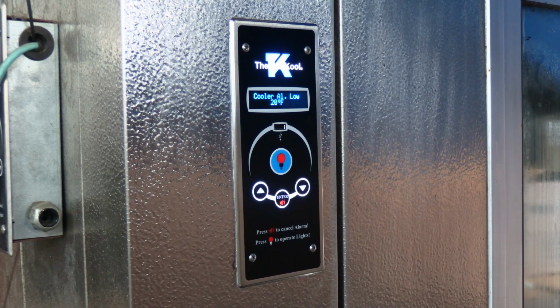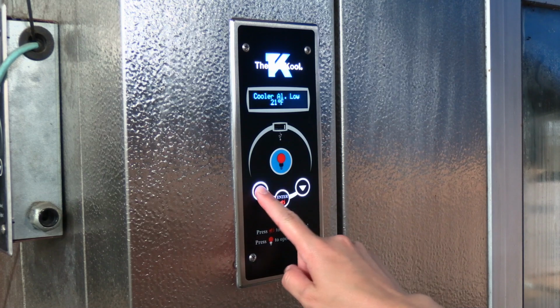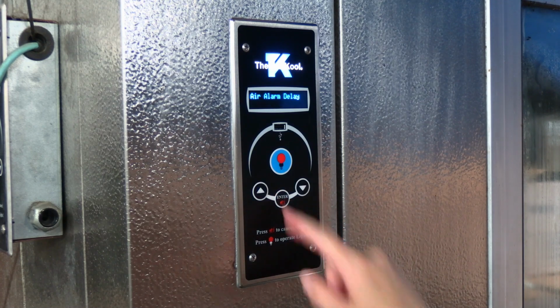The display will show cooler AL low. This option allows you to select at what temperature the alarm will sound if temperatures begin to decrease within the cooler. The default range is from 20 to 40 degrees Fahrenheit. To change the temperature, press the up or down arrow, then press Enter.